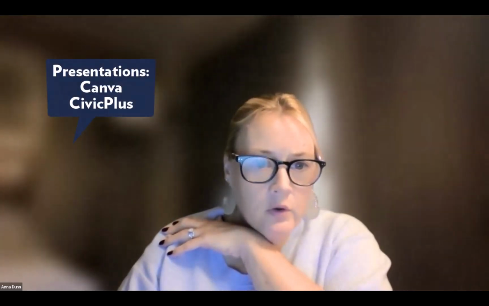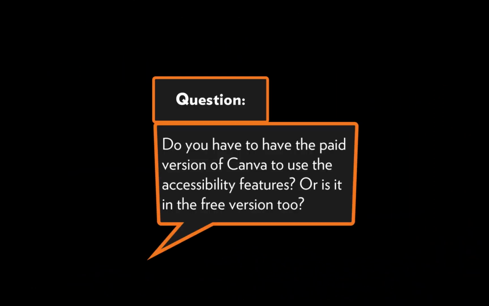There's another one that I use quite often too. Civic Plus is great for graphics. I use Civic Plus a lot. A lot of the stuff on Civic Plus is already built for accessibility, so I love it. Prezi is not great for accessibility. Do not recommend Prezi at all. But Canva is really good. I find that Canva is probably one of the better ones out there.